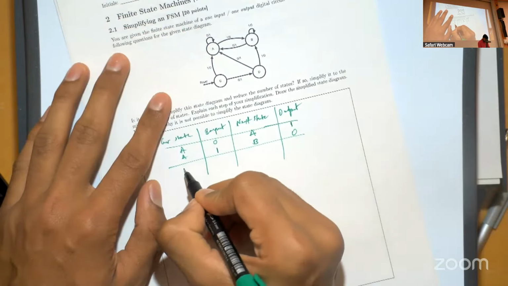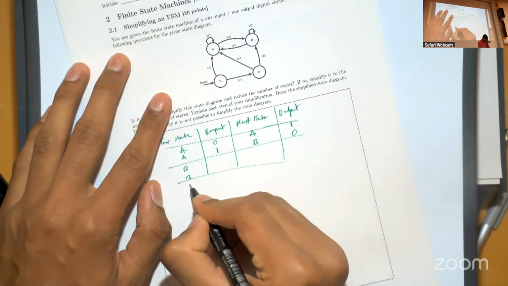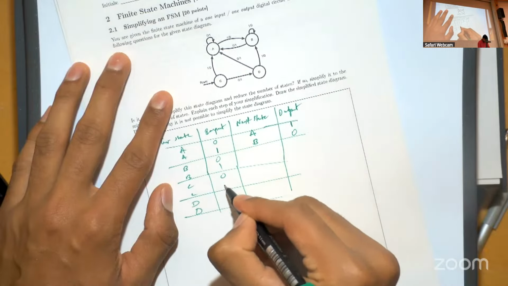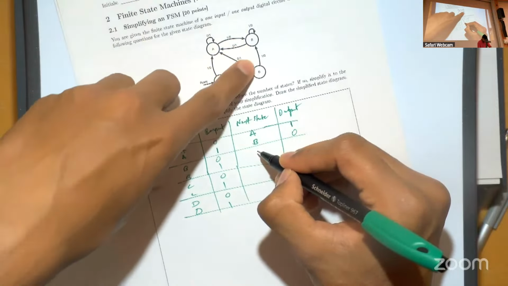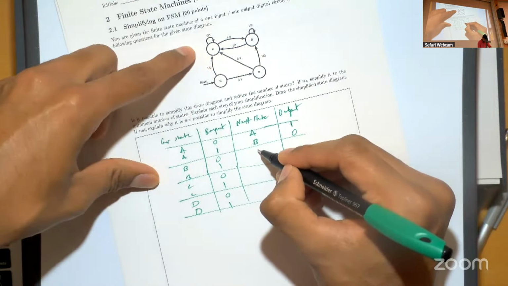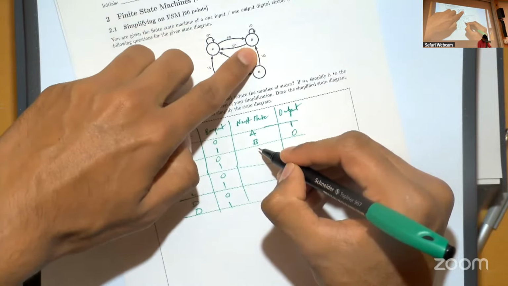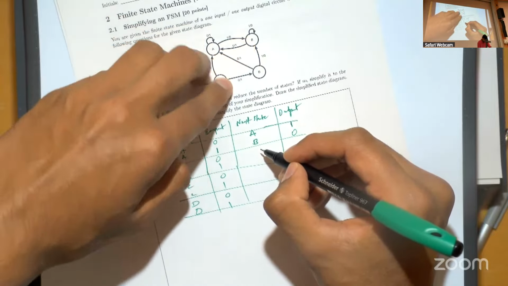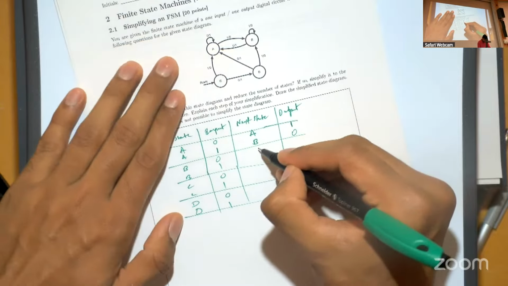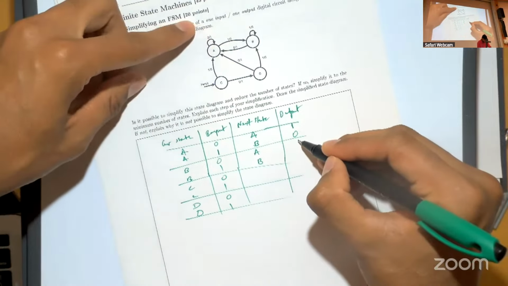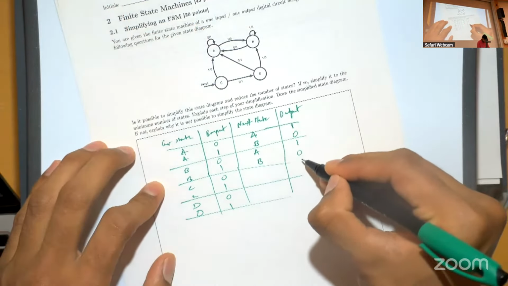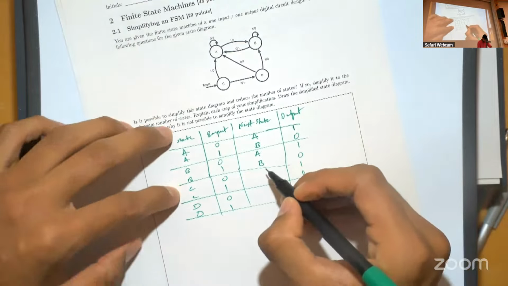If you were to do this for all the states, you notice exactly what I was describing. Let me quickly populate this. So B on 0 goes to, I'm missing something here. Yeah, B on 0 goes to A. B on 1 stays in B. And the output here is going to be 1, 0. Let's fill up the outputs.